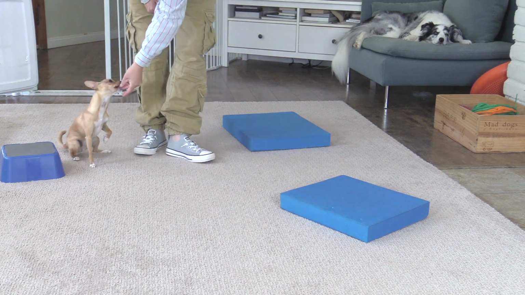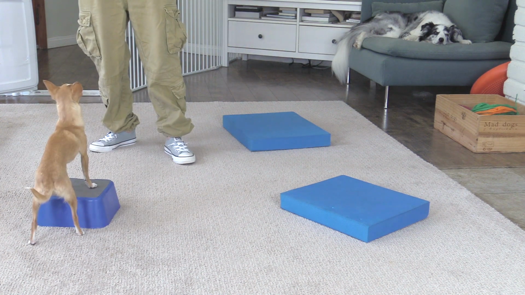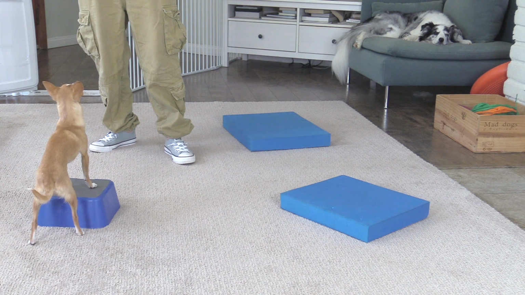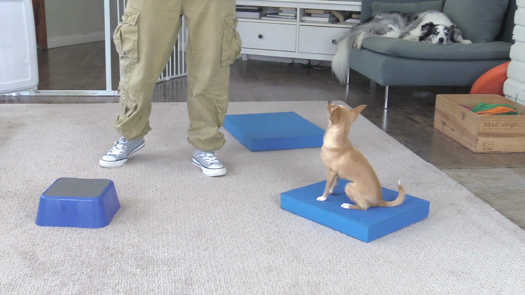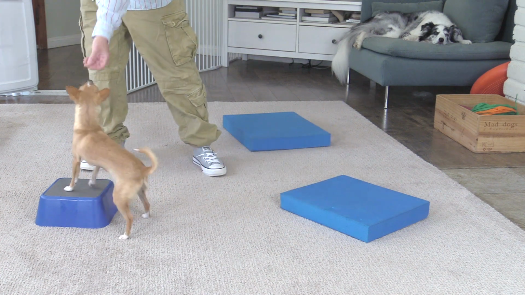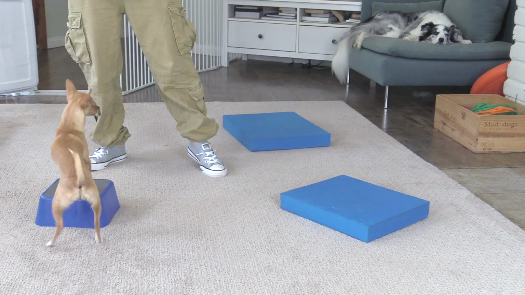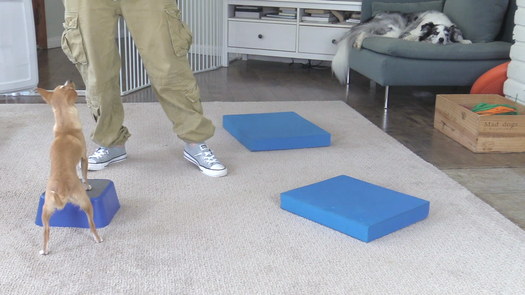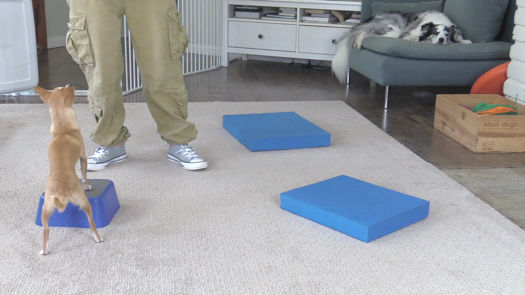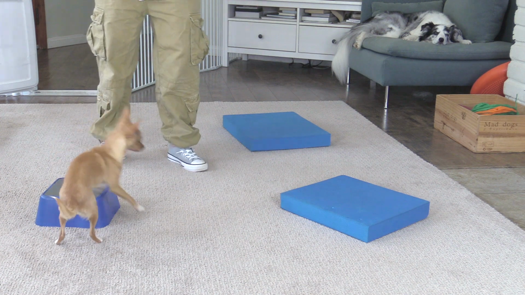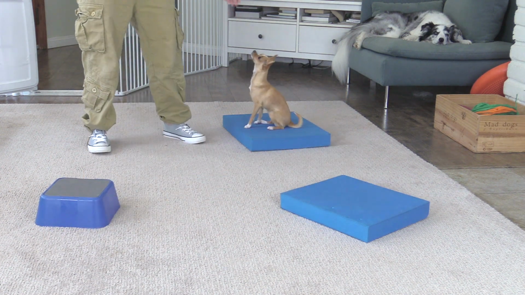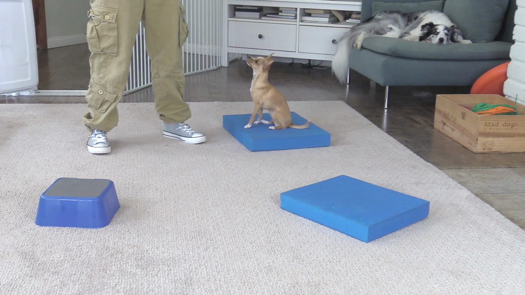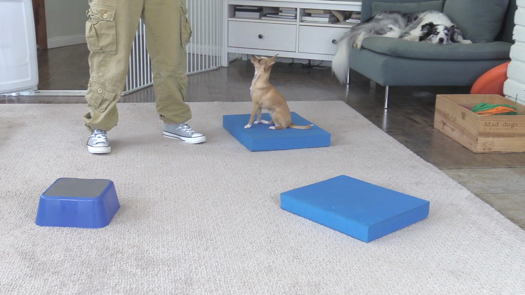Good. Another really valuable tip is you'll notice I have 3 platforms and not just 2, because the dog can learn to run back and forth from one platform to the other, and if they don't get the reinforcement, they might get confused and start running back and forth. So you see she's staying on this platform, and then I'm going to send her to the other one, and then send her to this one, and there's less chance that she gets the concept of running back and forth because there are 3 behaviors rather than 2.